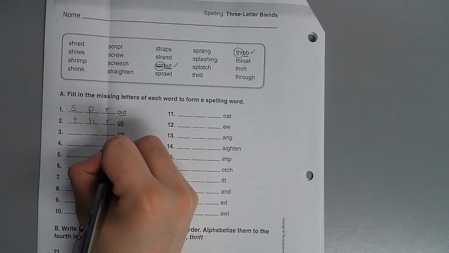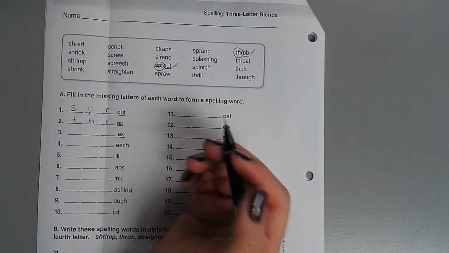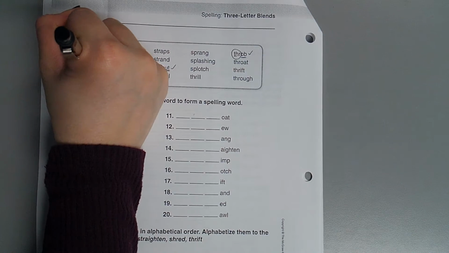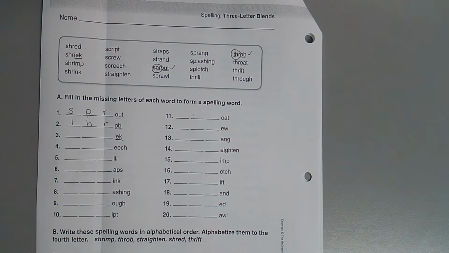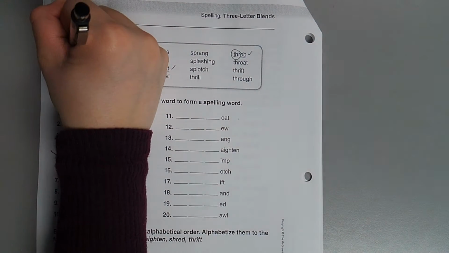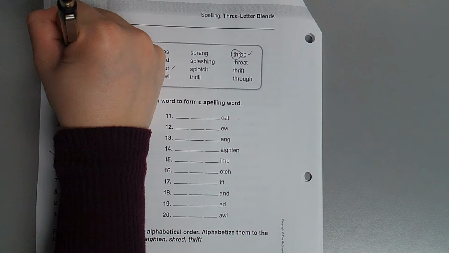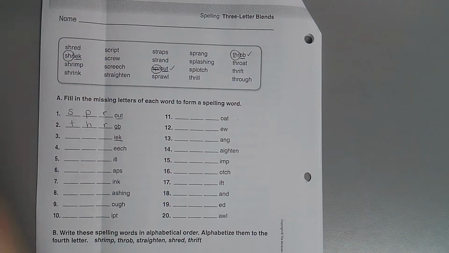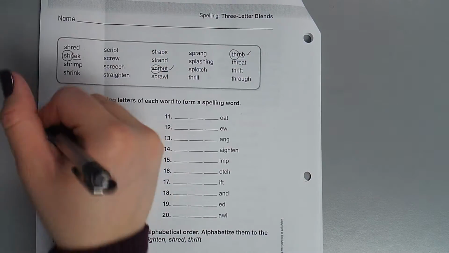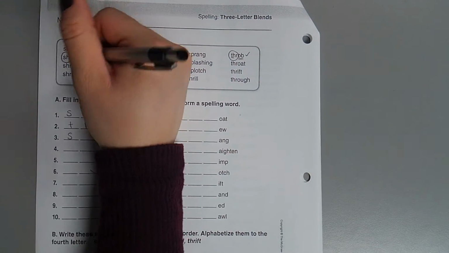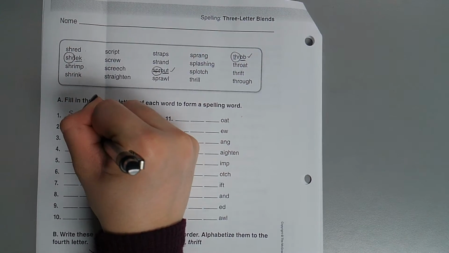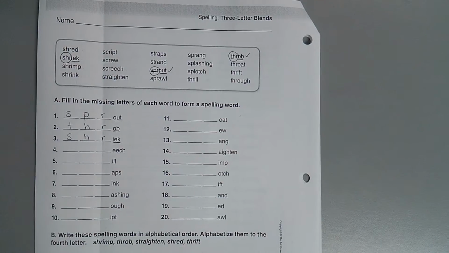When we have I, E, and K, we have eek. So our word that matches that is shriek. S, H, and R at the beginning of this word make shr. So when we have it all together, it would say shriek. So S, H, and R, shriek.